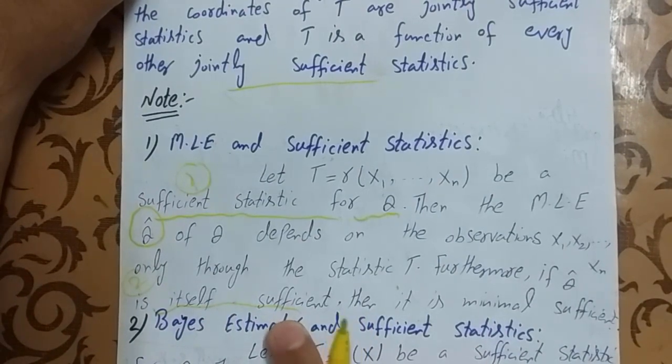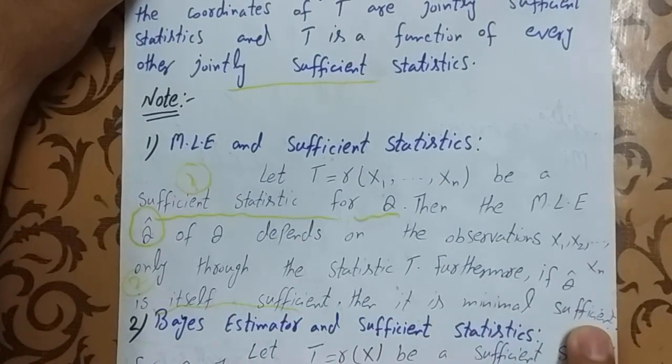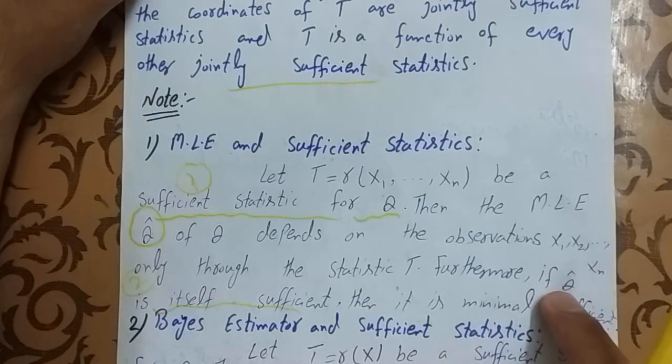Then we can say it is a minimal sufficient statistic, which is theta hat.